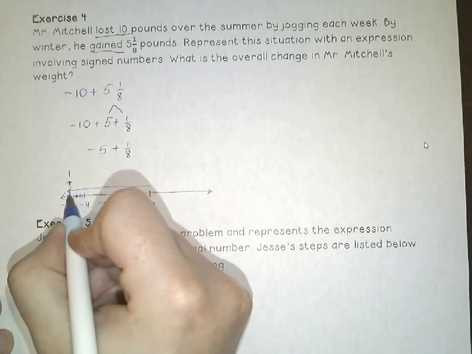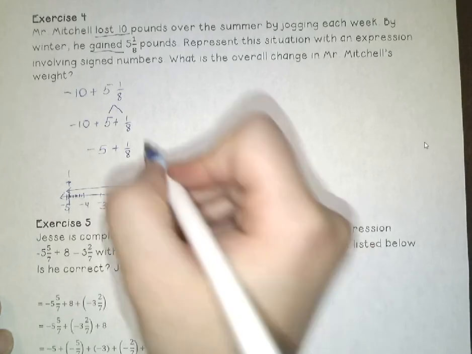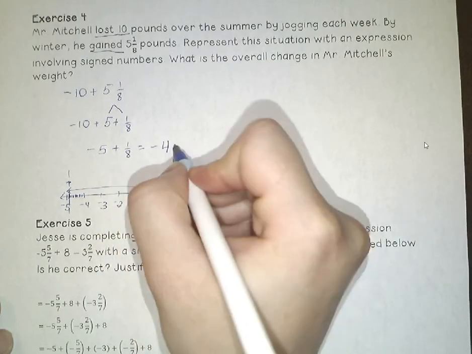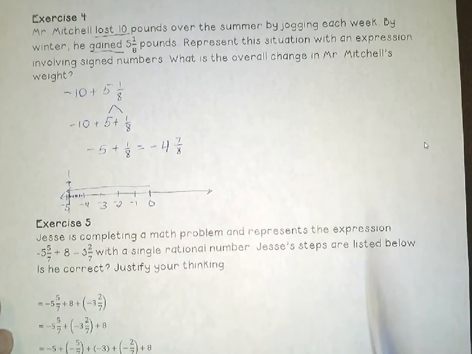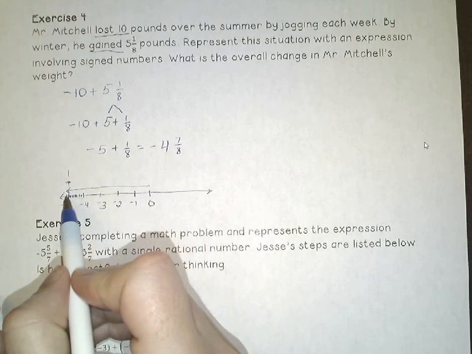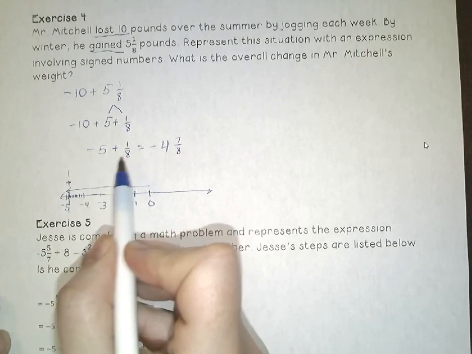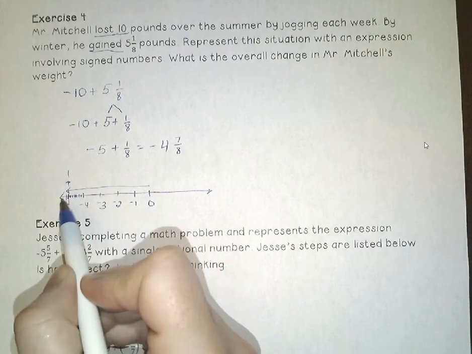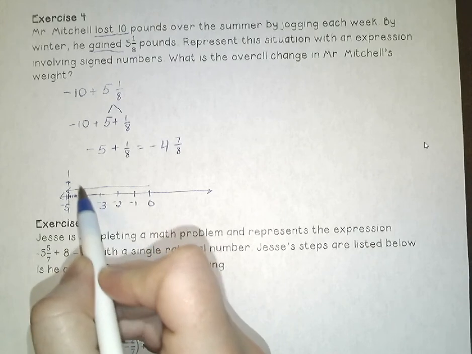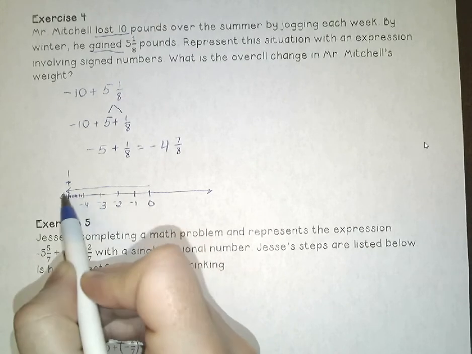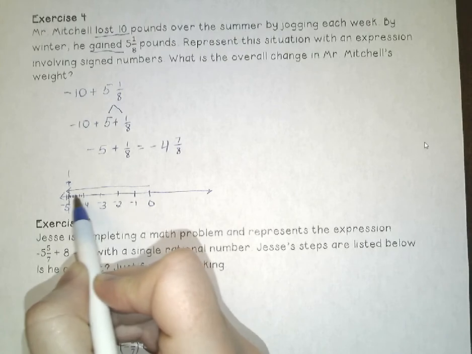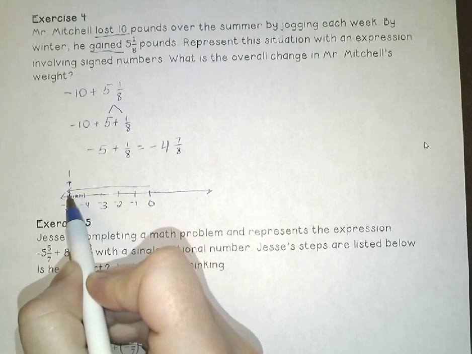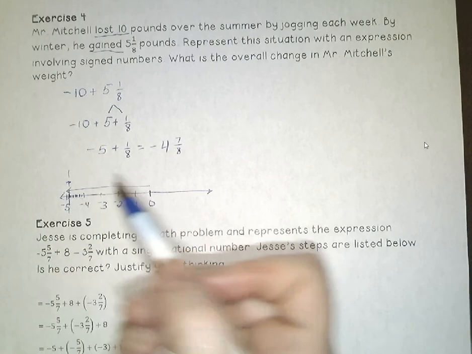Where is this number? This number is at negative 4 and 7/8. That's where we are. Negative 4 and 7/8. We did not reach negative 5 because we went in a different direction. We went 1/8 back. That makes it in between negative 4 and negative 5. And between negative 4 and negative 5, there are 8/8. We are on 7/8. Negative 4 and 7/8.